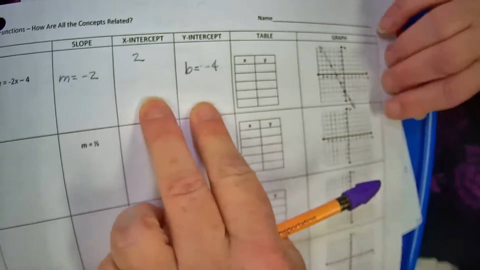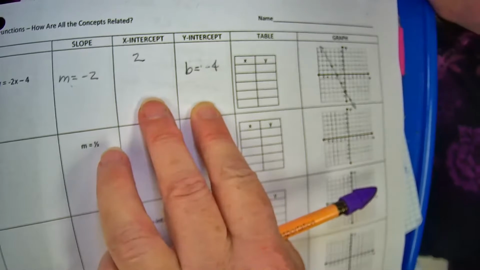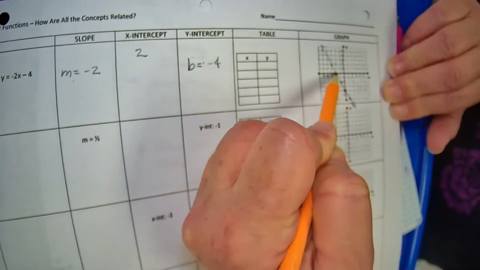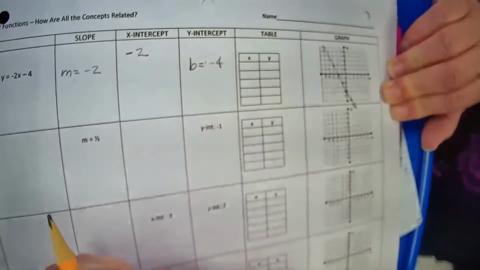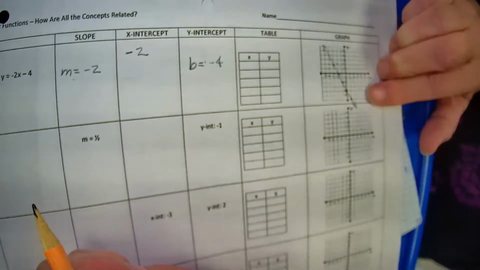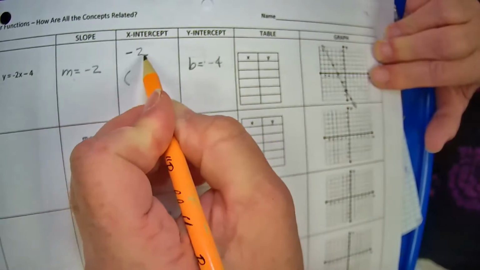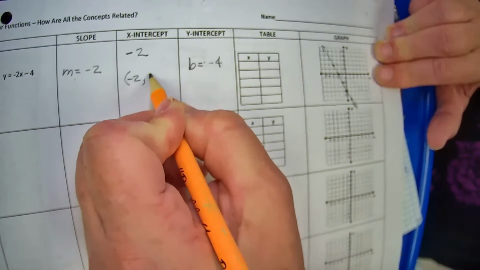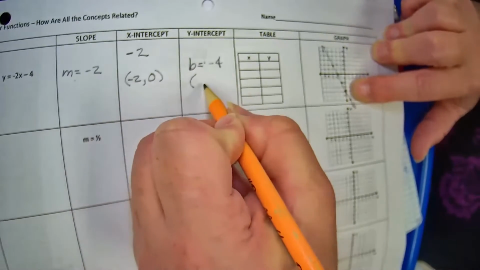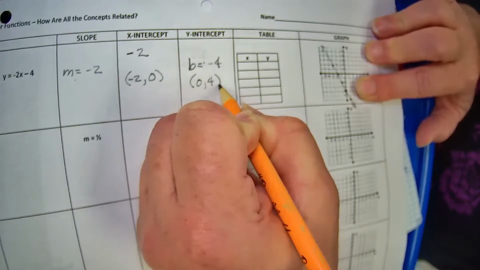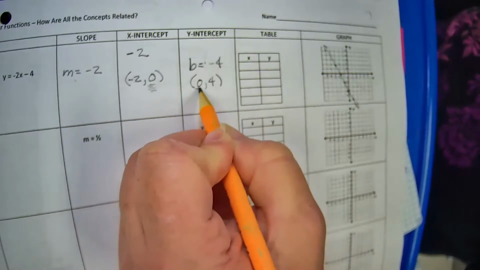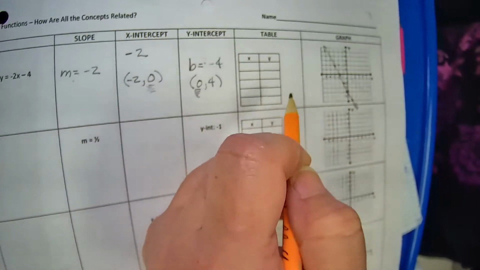But let's convert these two to points, okay? Because these really are points on the graph, right? Okay, how is our x-intercept 2? Right here, it crosses the x-axis. Oh, -2. Sorry, -2. Okay. Now, what are the coordinates of the x-intercept? -2, 0. There you go. What are the coordinates of our y-intercept? 0, -4. Now, this 0 is never going to change on any x-intercept. This 0 is never going to change on any y-intercept. Okay, so we filled in everything but the table.